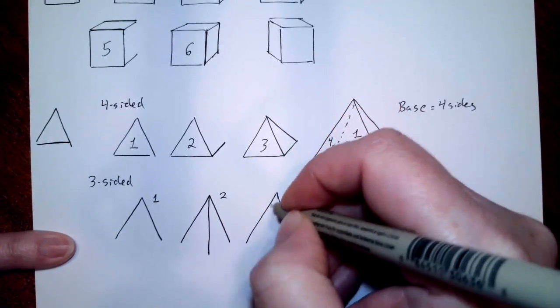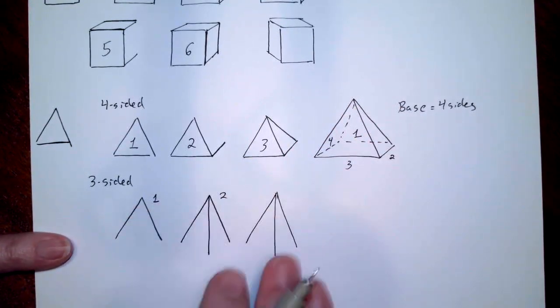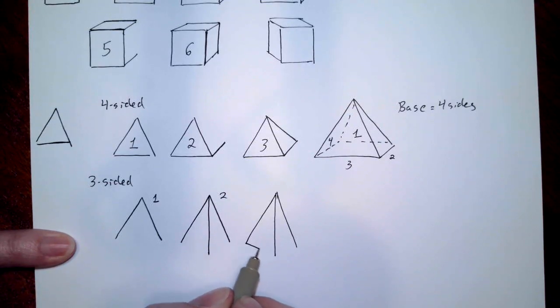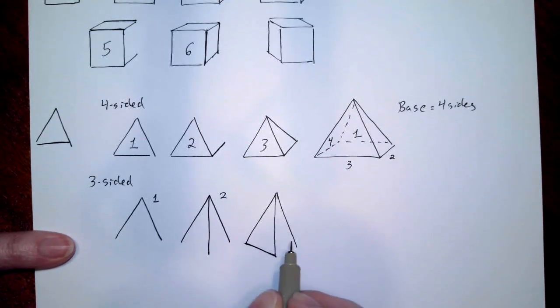On step 3, and this is where some people make mistakes, this must be diagonal. Do not take it horizontal. If you take it horizontal, it'll look flat. You have to slant this down.